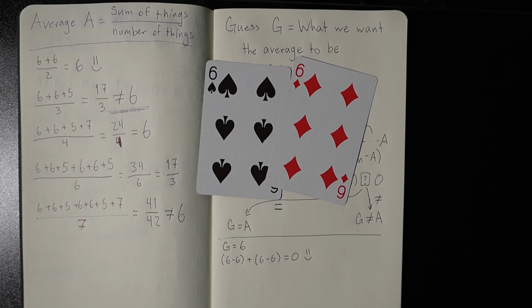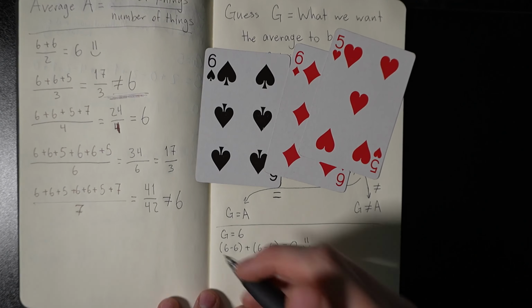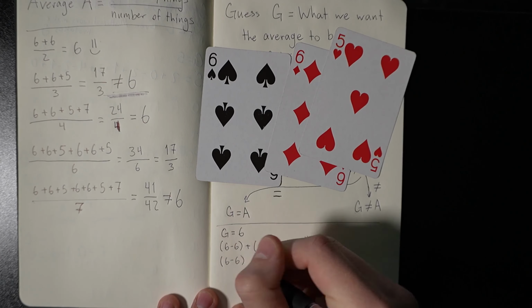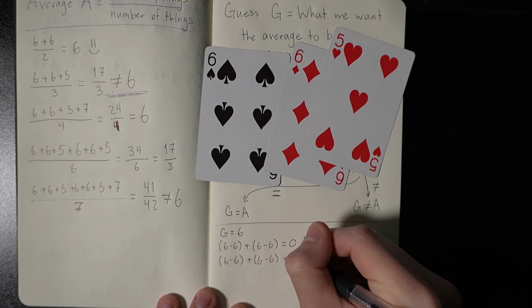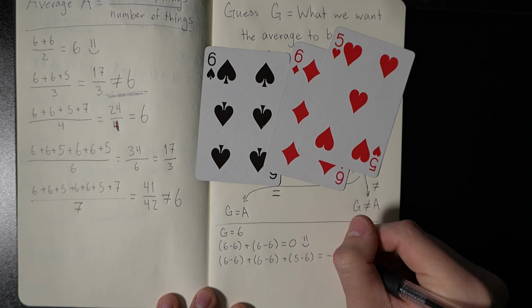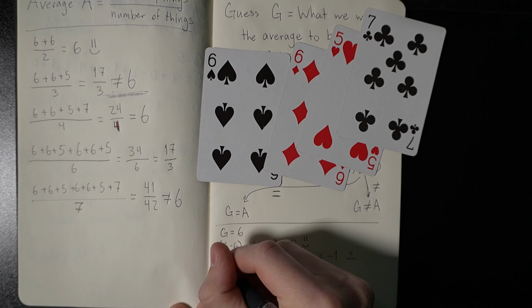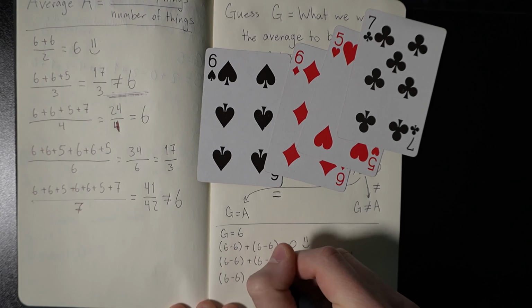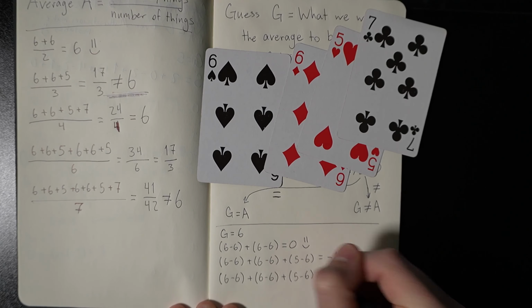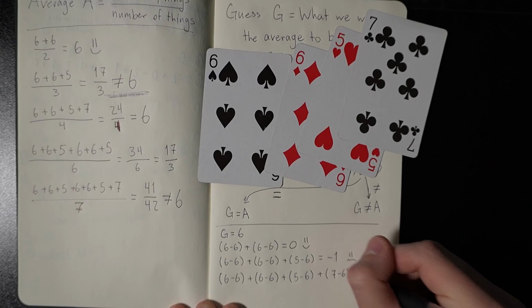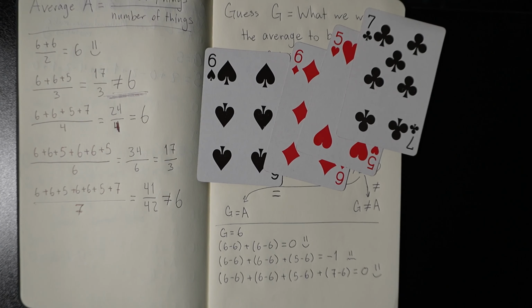Also, when we add a 5 to the pile, we compute 6 minus 6 plus 6 minus 6 plus 5 minus 6 is equal to -1, which is not 0. Finally, we can verify that once the final 7 was added, 6 minus 6 plus 6 minus 6 plus 5 minus 6 plus 7 minus 6 is equal to 0. So the average was once again 6.